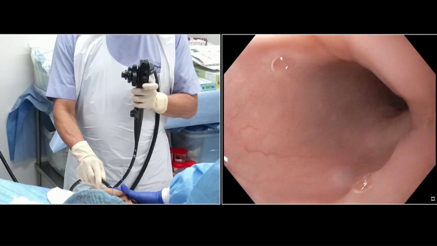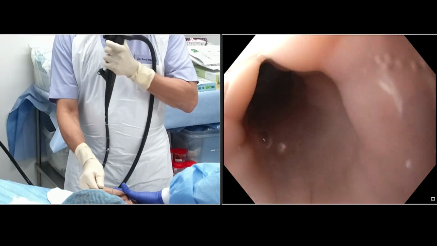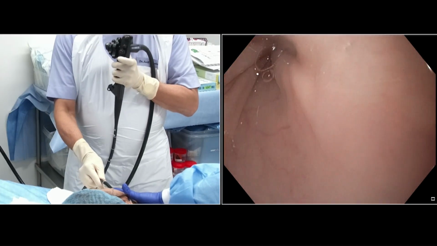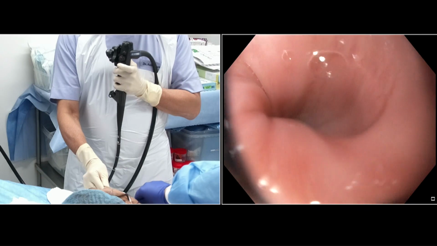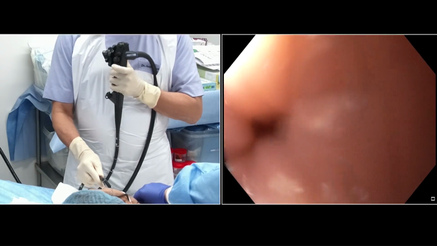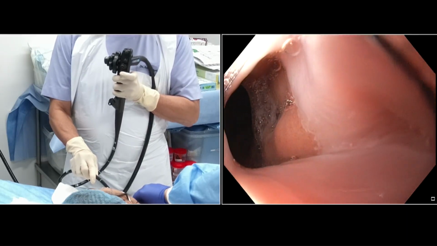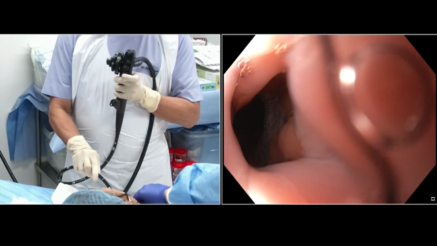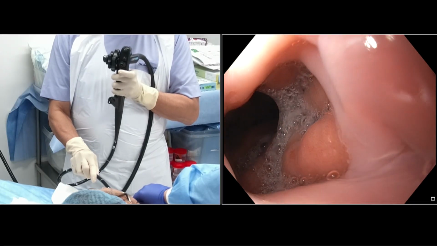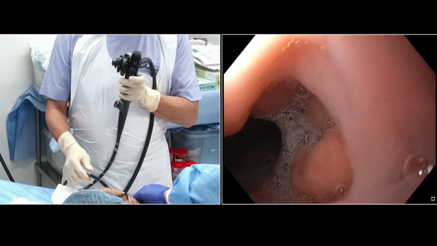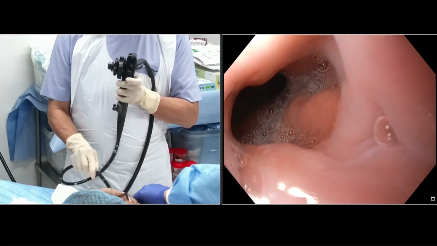Then I keep on going ahead and keep on turning the scope by moving the control section with your left hand and turning the shaft right and left. As I keep going ahead, I slowly come to an area which is the esophago-gastric junction. Now see here, I am gently passing the scope inside, and at this area you can see there is a change in the lining. Below you can see the lining is pink, above the lining is a little pale. The pale mucosa is the squamous epithelium of the esophagus, whereas the pink mucosa is the columnar epithelium of the stomach. So here you can see is the esophago-gastric junction and the Z line.